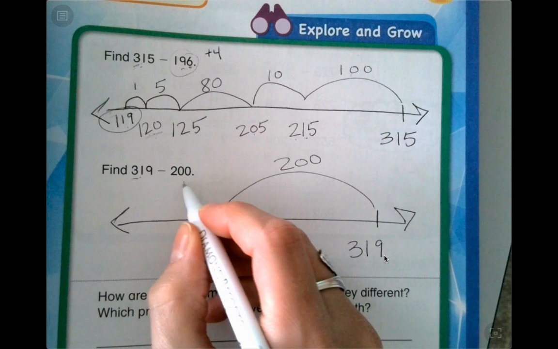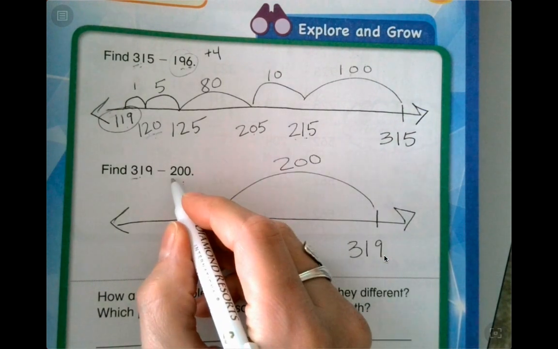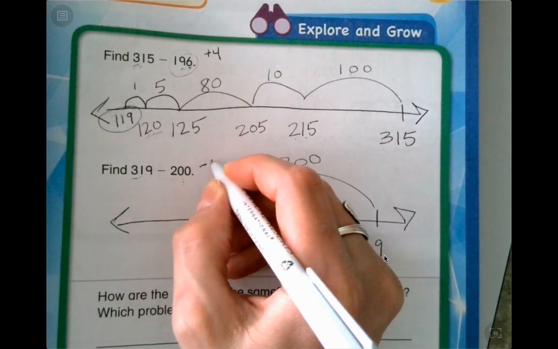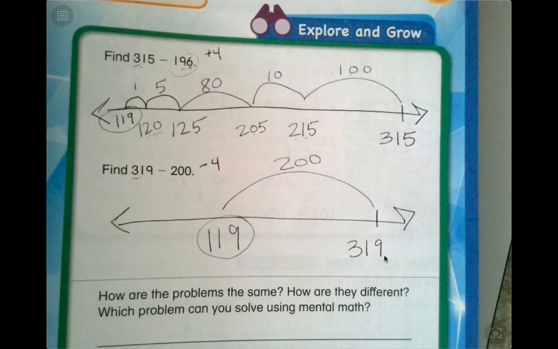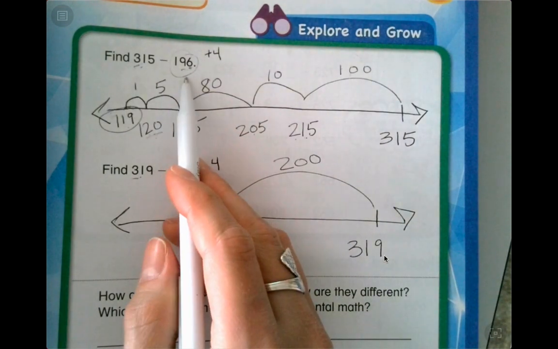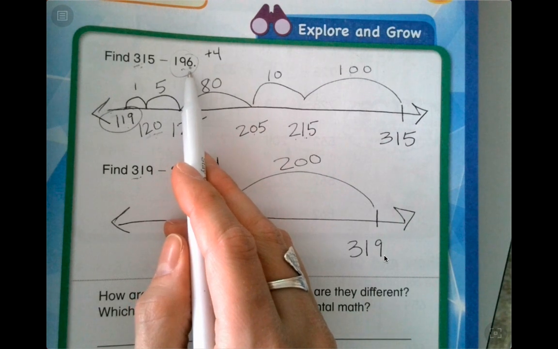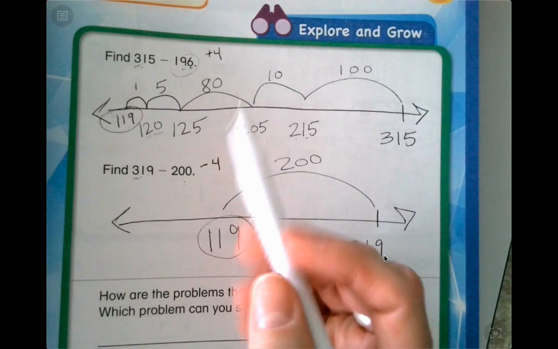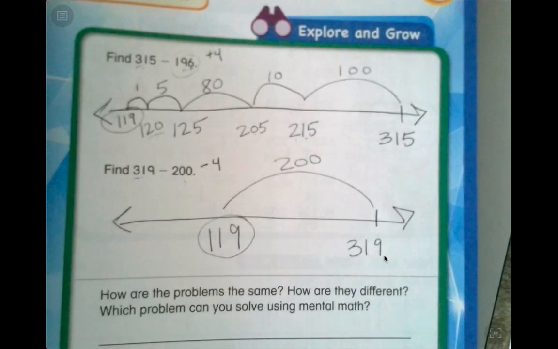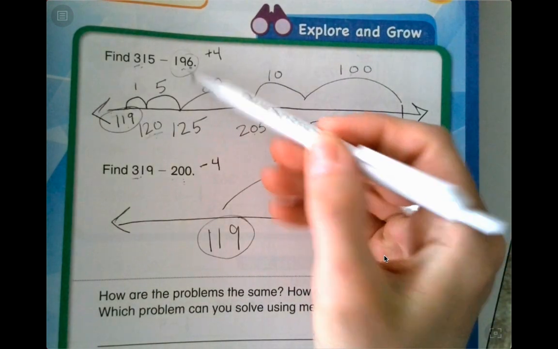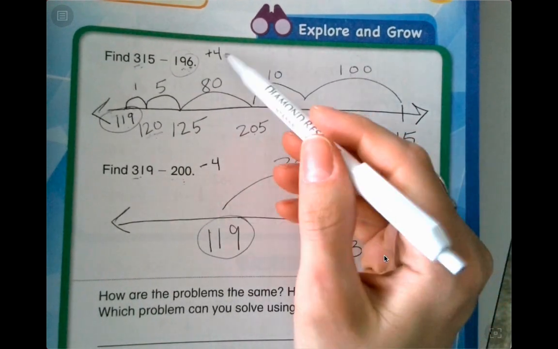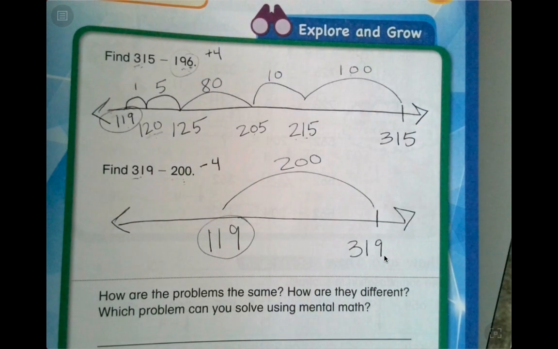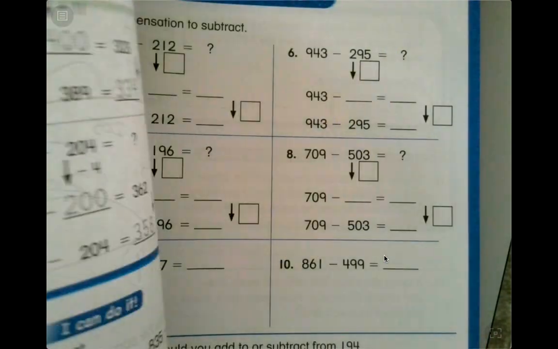200. What is 200 minus 4? 200. Everyone. 196. So these problems are different problems, but they have a lot in common, actually, guys, because of compensation. Okay, let's turn the page and let's try some together.